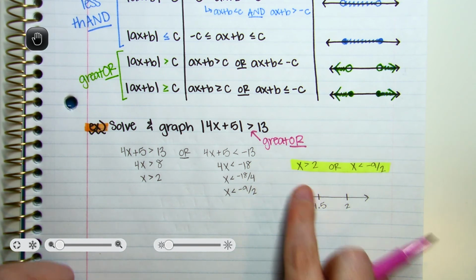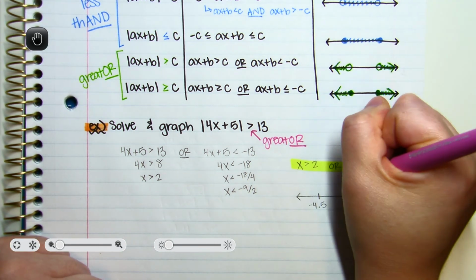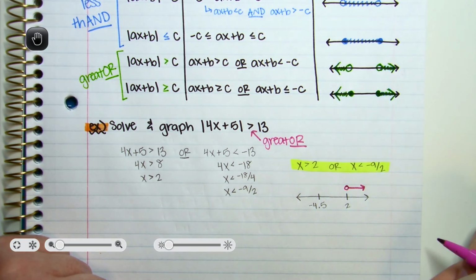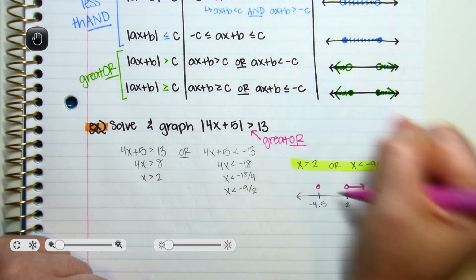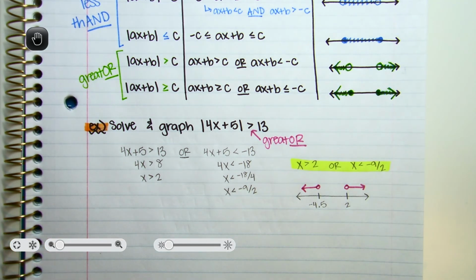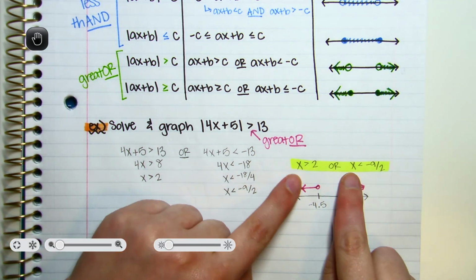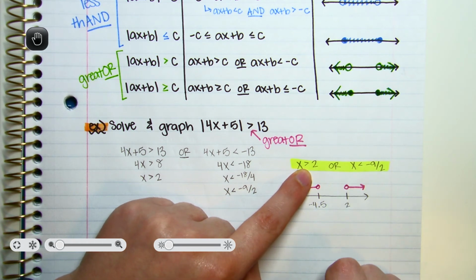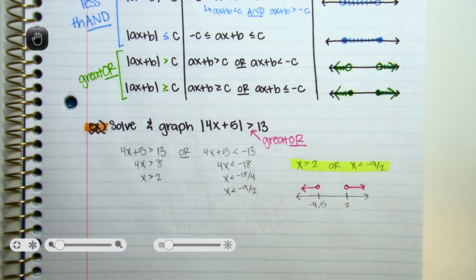So I'm going to have an open circle at 2, and it's all the values bigger than that. So it's going to the right. I'm going to have an open circle at negative 4.5, and it's all the values less than that, going to the left. And also remember the cool little trick. When your variable is written first, your little arrow goes the same direction that your inequality is pointing. Fun little trick.